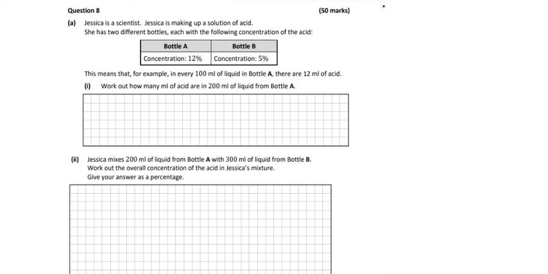Hey folks, so this is question 8. Jessica is making up a solution of acid. She's got two bottles, and it's the same acid in both of them. But bottle A has a concentration of 12%, and bottle B has a concentration of 5%. So bottle A is stronger by a good bit. For example, in every 100 milliliters of liquid in bottle A, there's 12 mils of acid.